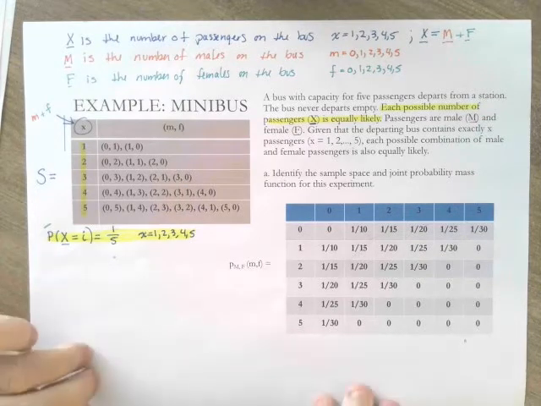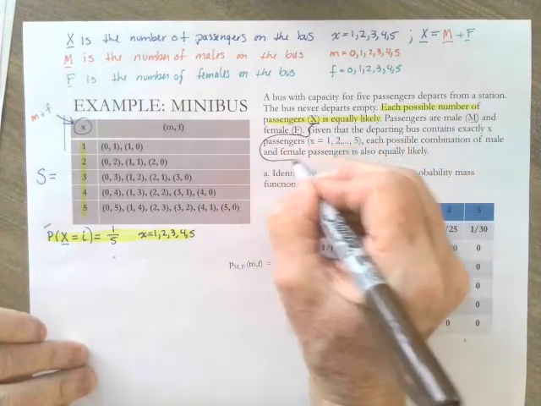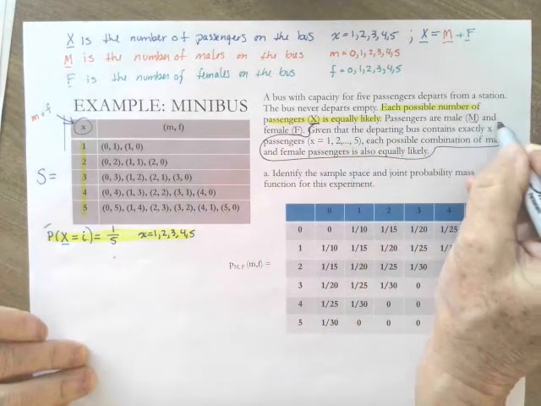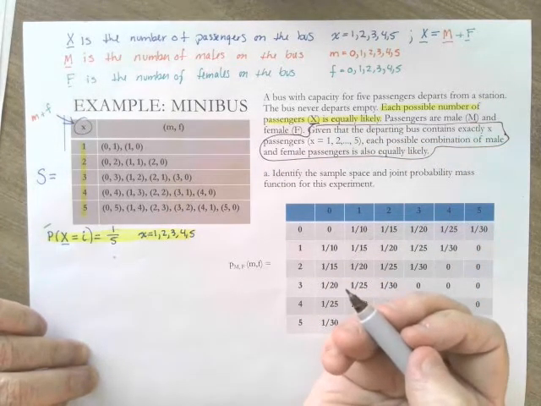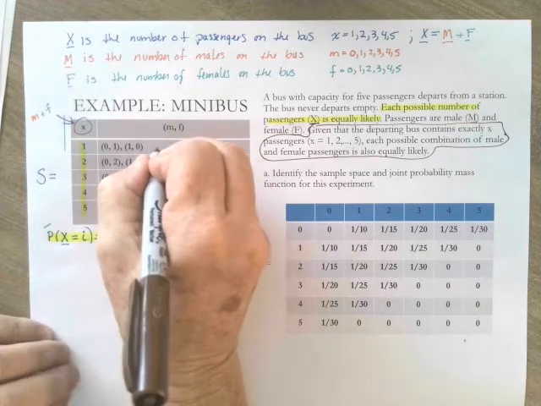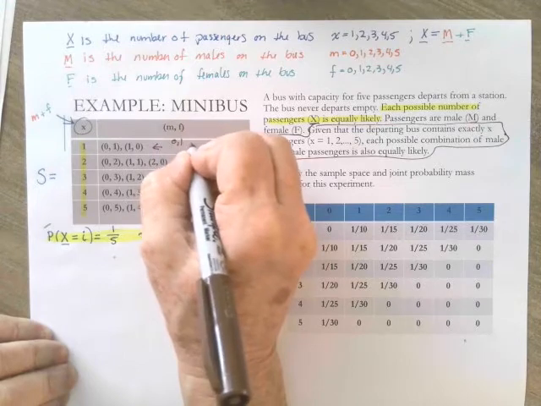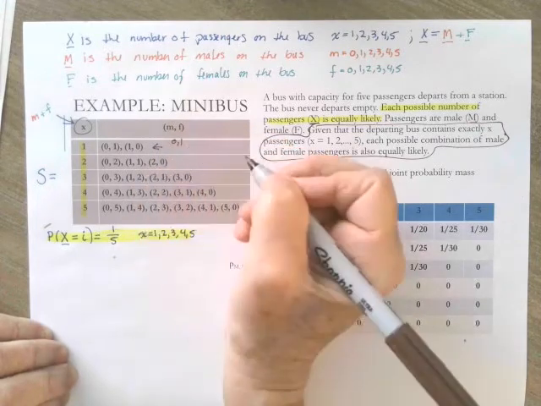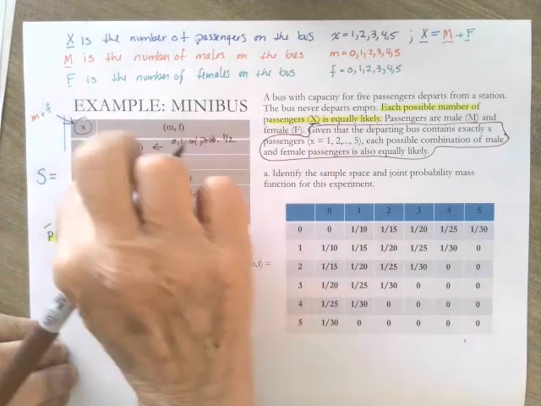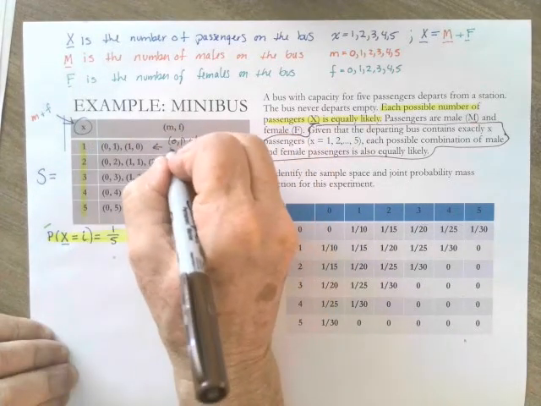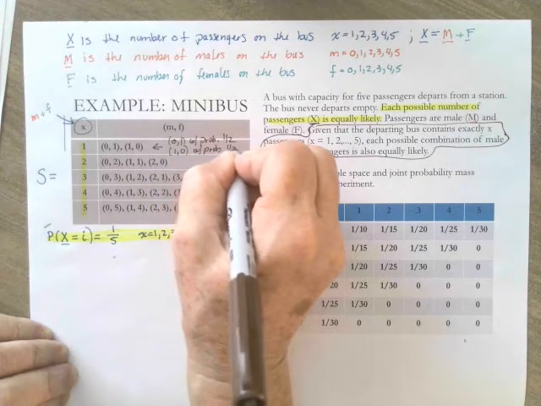So now they're saying, given that the departing bus contains exactly X passengers, each possible combination of male and female is equally likely. So what does that mean? As an example, 0, 1 occurs with probability 1/2, because there's only 2 here, and 1, 0 occurs with probability 1/2, and so on.